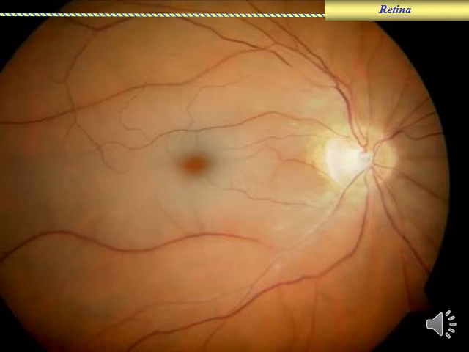This slide shows central retinal artery occlusion. What is the cause of cherry red spot in a case of central retinal artery occlusion?